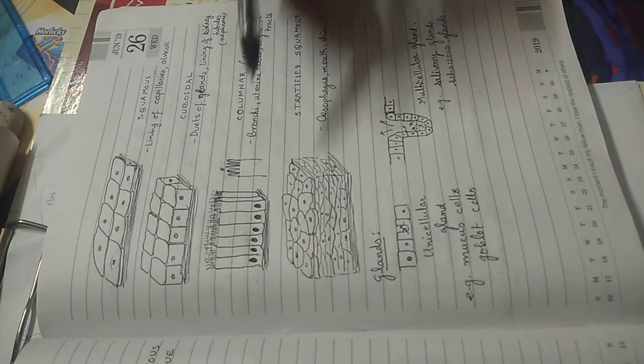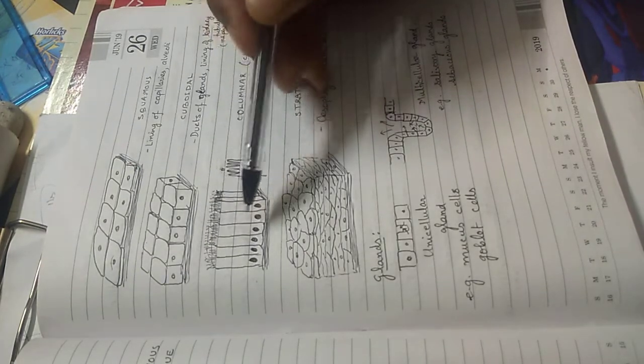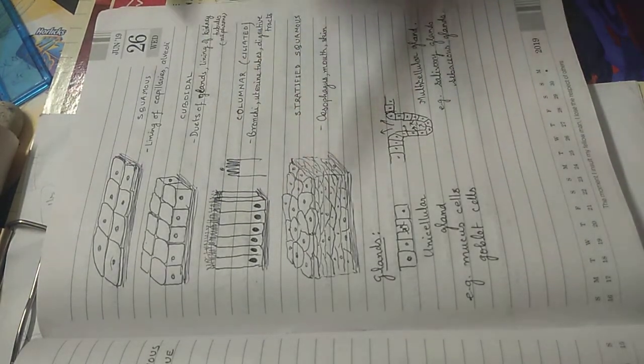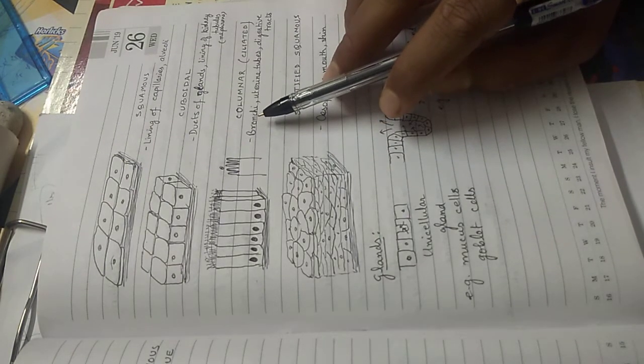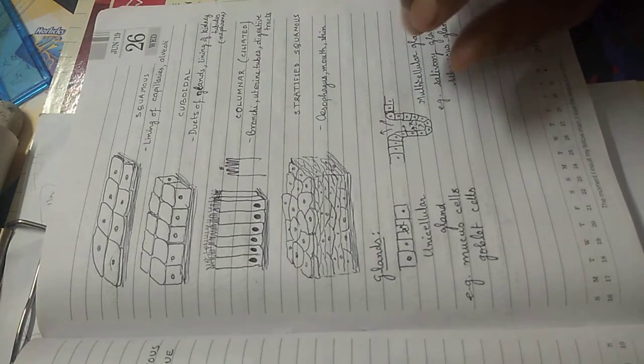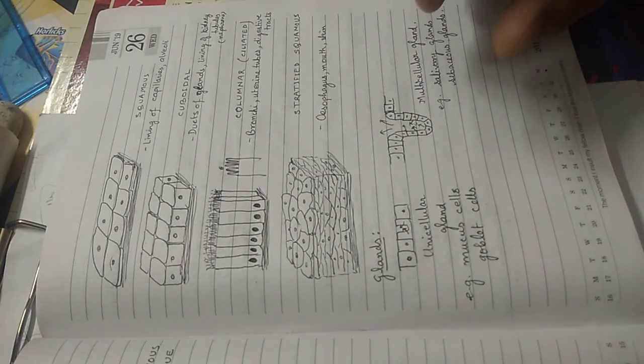So that is the function of the cilia, which is found on the upper side of the cells. That's why these are called ciliated columnar epithelium. Where are they found? They are found in bronchi. Bronchi are the tubes which divide from the trachea or the windpipe.